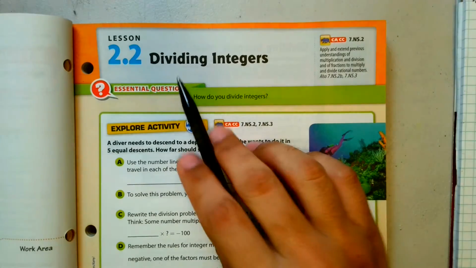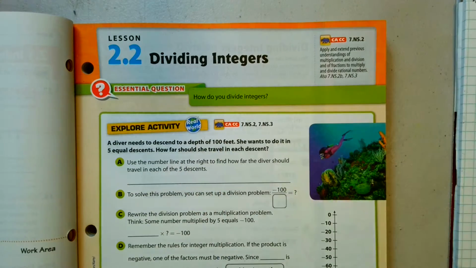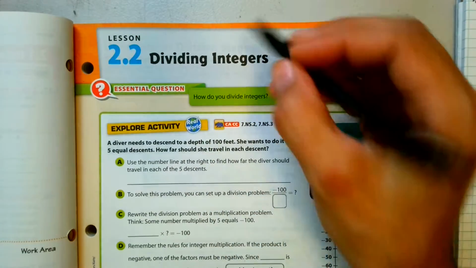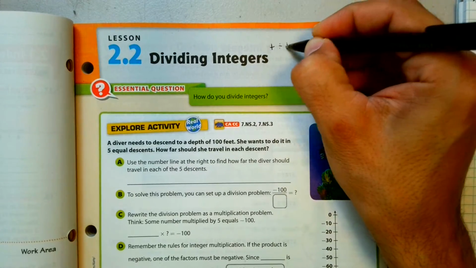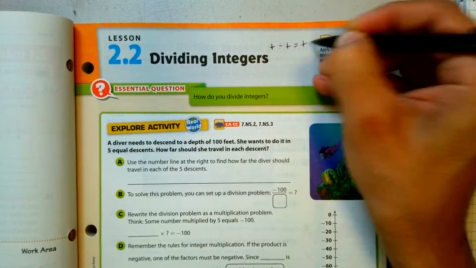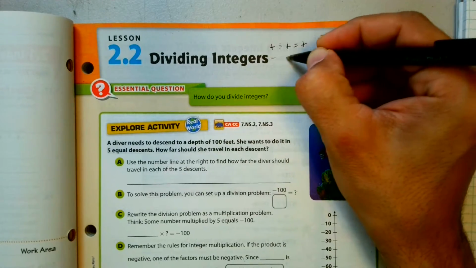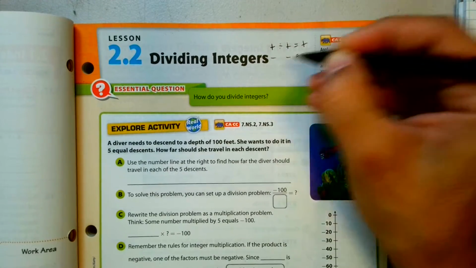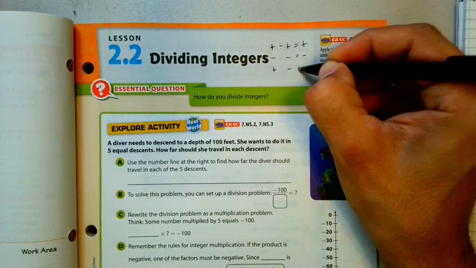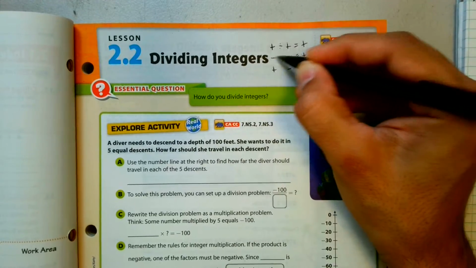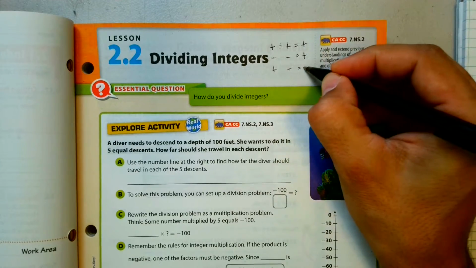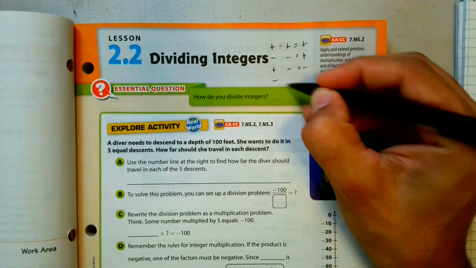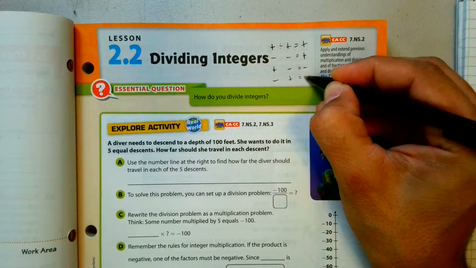So, when we're dividing integers, it is the exact same set of rules. A positive divided by a positive equals a positive. A negative divided by a negative equals a positive. A positive divided by a negative equals a negative. A negative divided by a positive equals a negative.